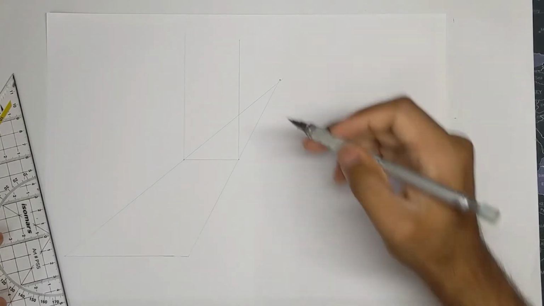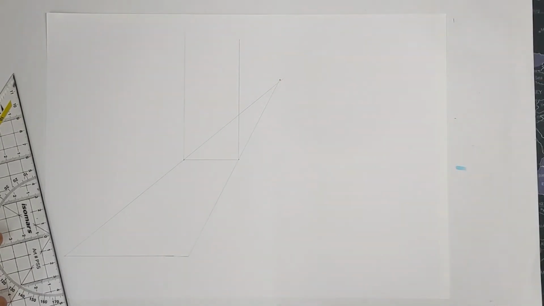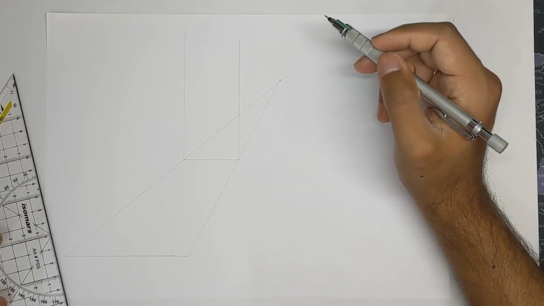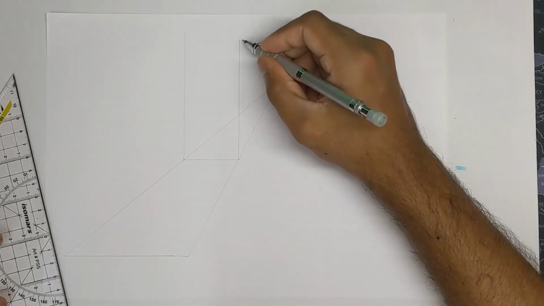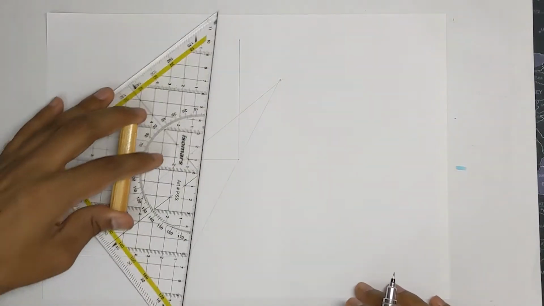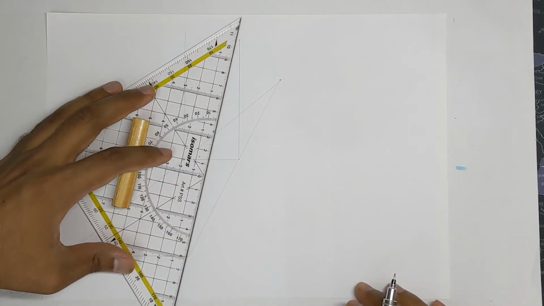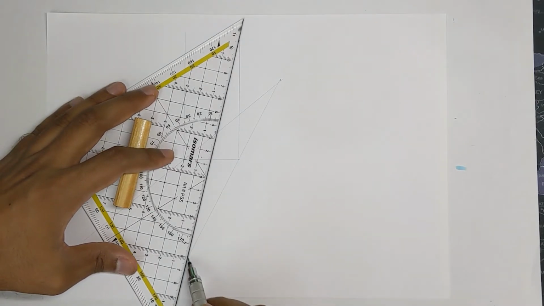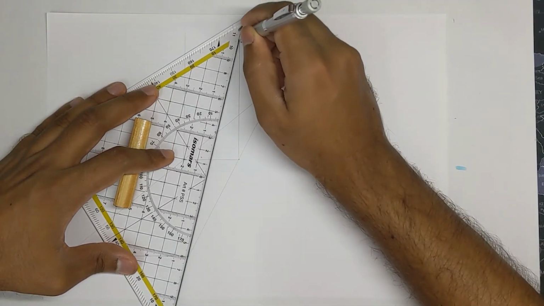like this, and now we should decide how high our stairs should be. So over here, let's take it over here, and from this point let us draw a line connecting to the base.